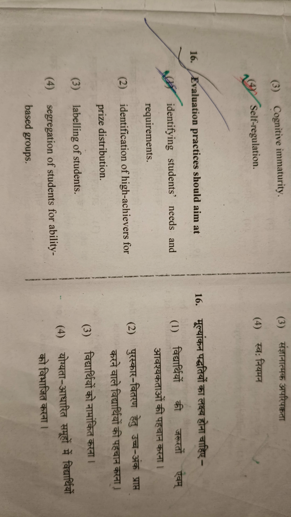The correct option is 1, identifying student needs and requirements.